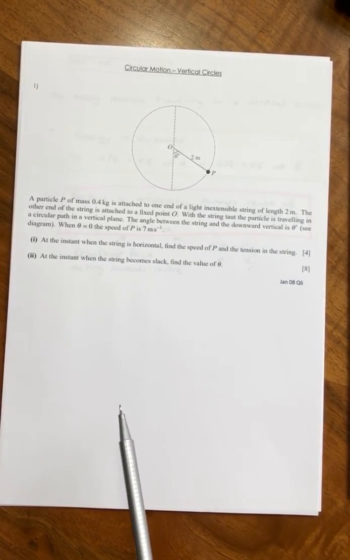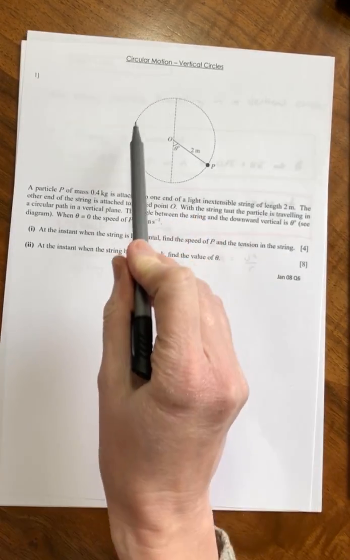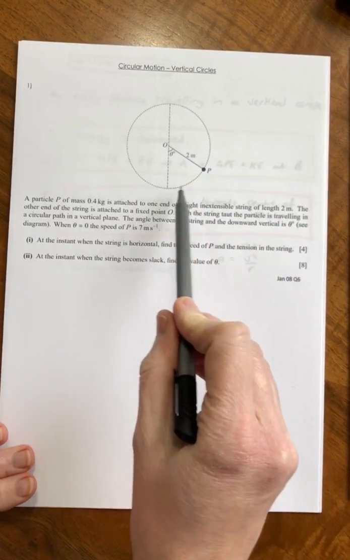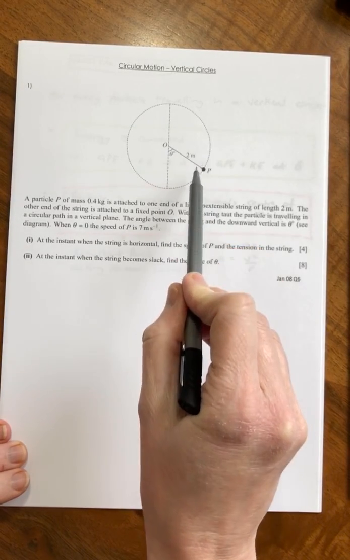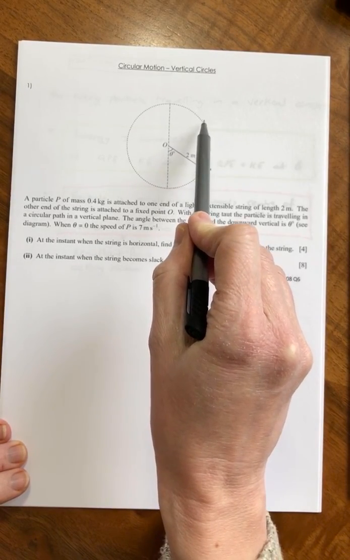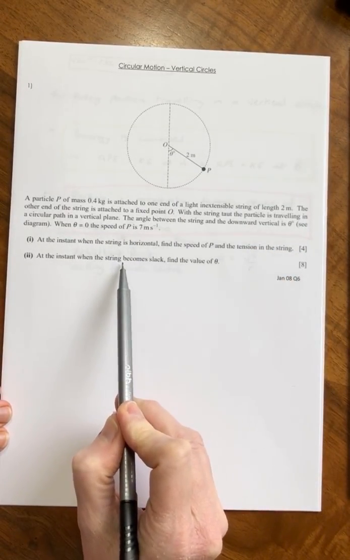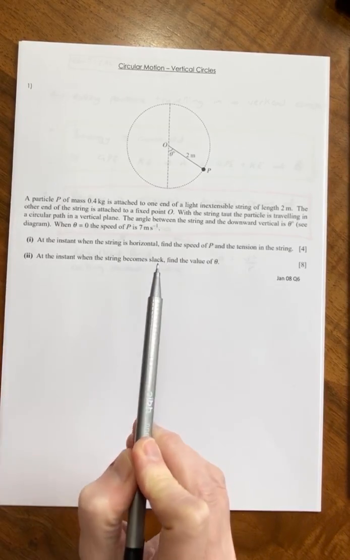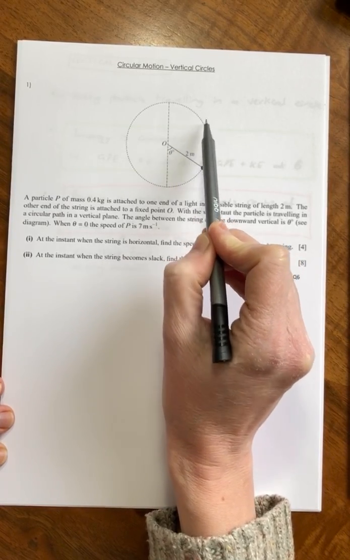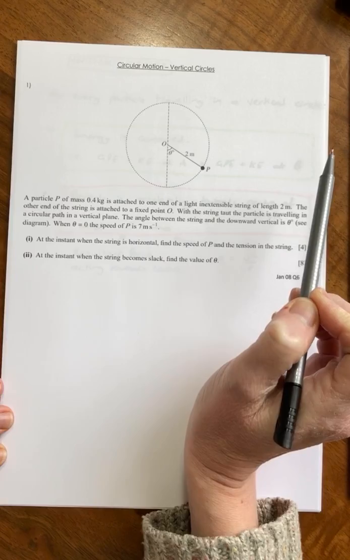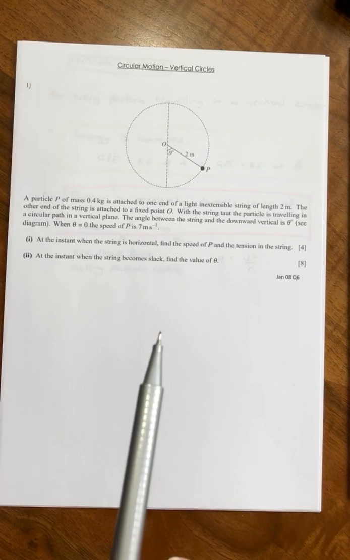So in part 2, the string becomes slack. Imagine as we go around here, sometimes you are travelling at such a speed that P would make it all the way past the top and back round. But of course, we know what happens in real life. It gets up and then the string goes slack. The crucial thing, because the string is slack, is that there's no tension. However, say it happens up here, the particle is going to still keep moving, so the velocity isn't 0. It's important to understand that distinction. Tension is 0, but velocity isn't 0.